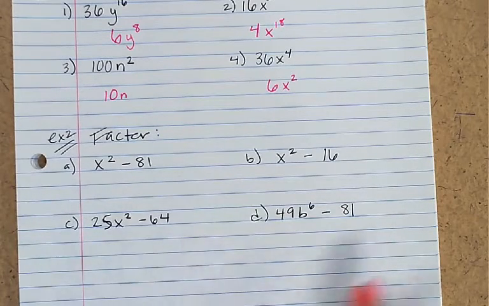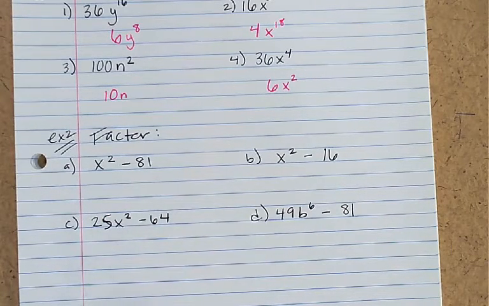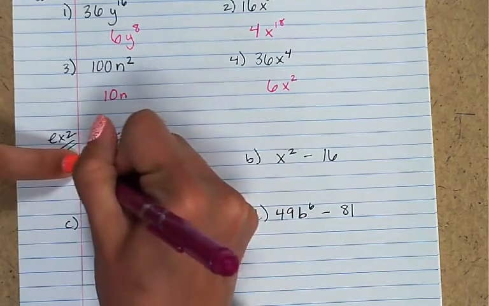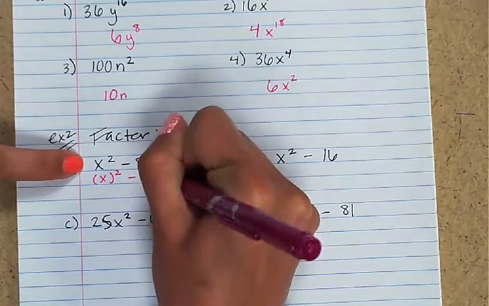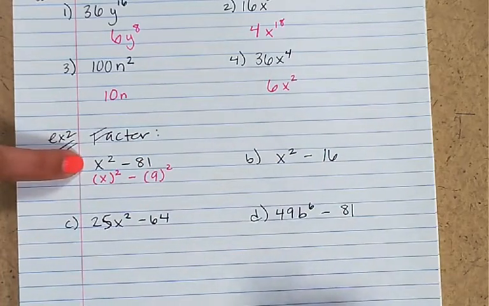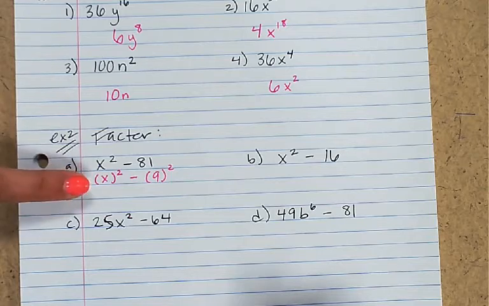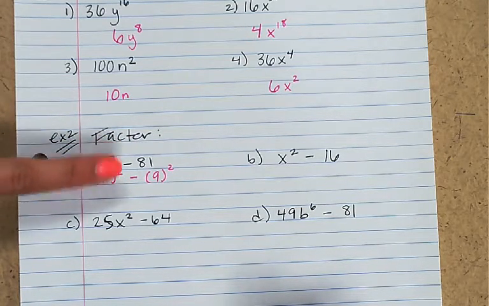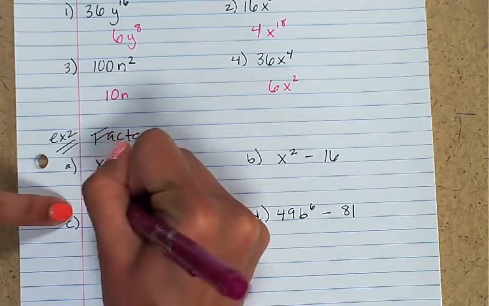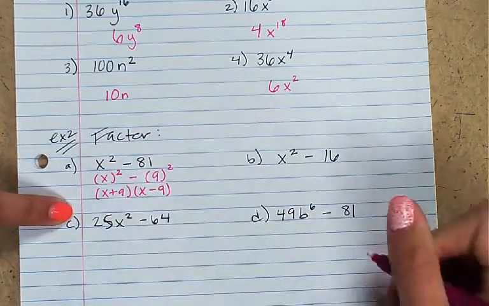Okay, so now let's look at actually factoring. On all of these, there are just two terms. They're all subtraction, and if you notice, all the values are perfect squares. This first one is x squared minus 9 squared. I always like to write it out like this, so that when I factor it, I use the correct number and don't accidentally use the 81. So if this is x squared minus 9 squared, it will factor into x plus 9, x minus 9.